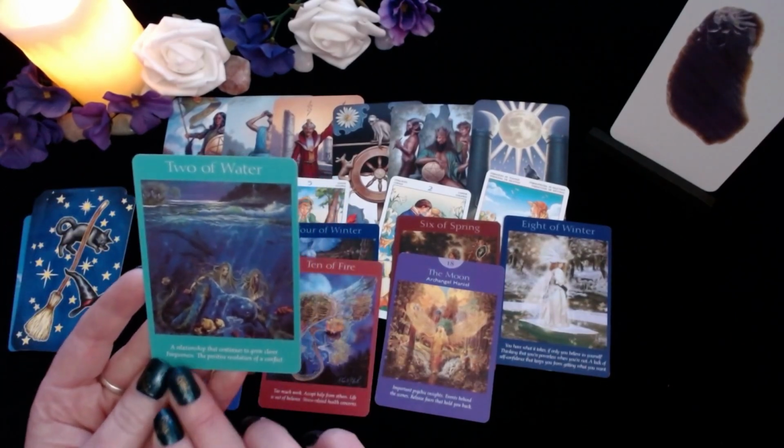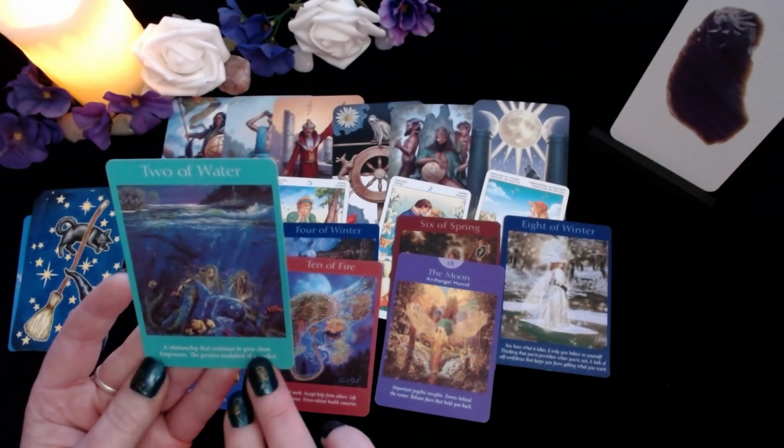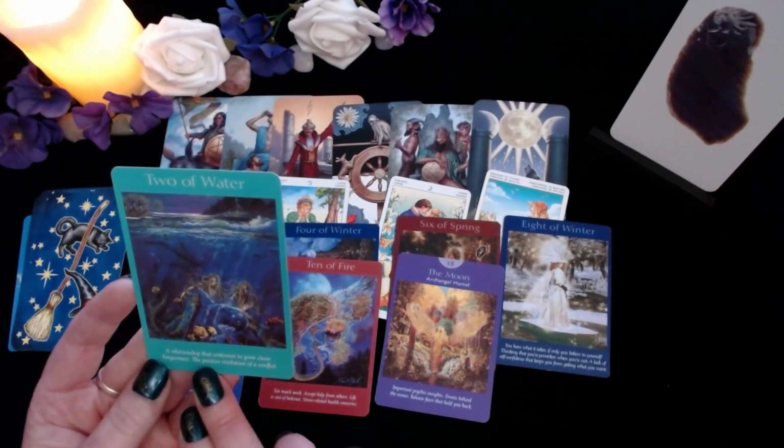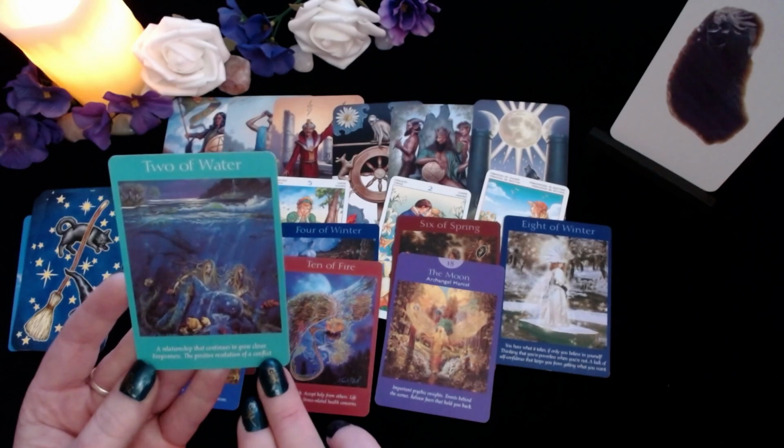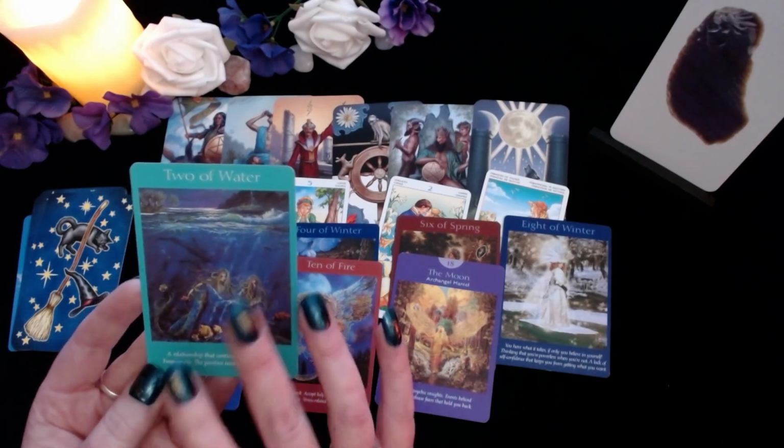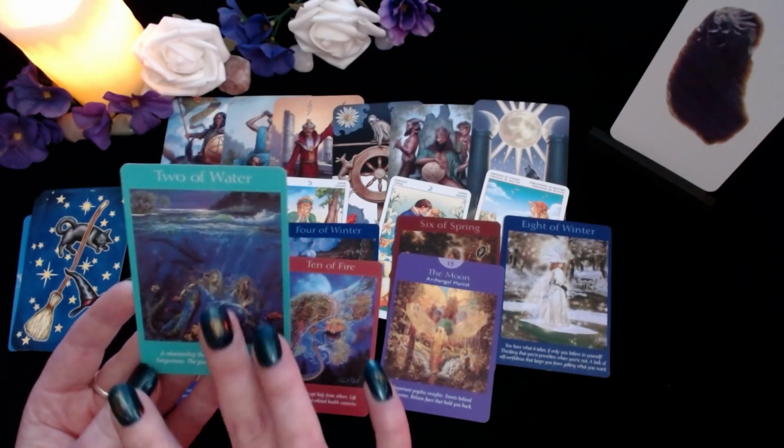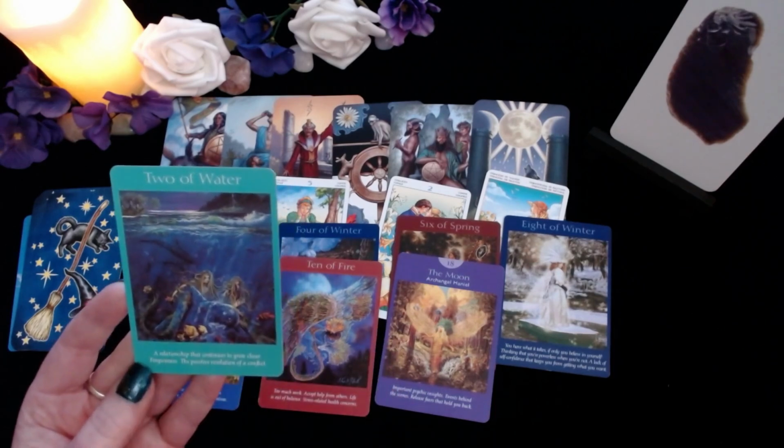Two of Water. A relationship that continues to grow closer. Forgiveness. The positive resolution of a conflict. Yeah, let that flow in. That soul connection, that partnership.